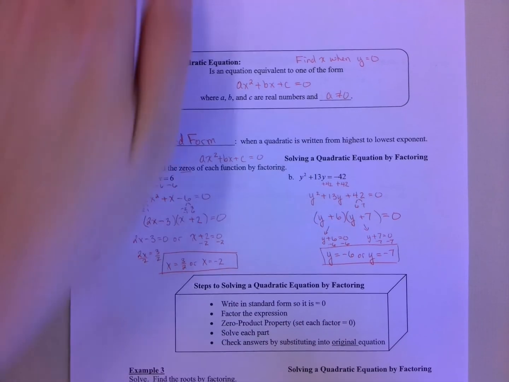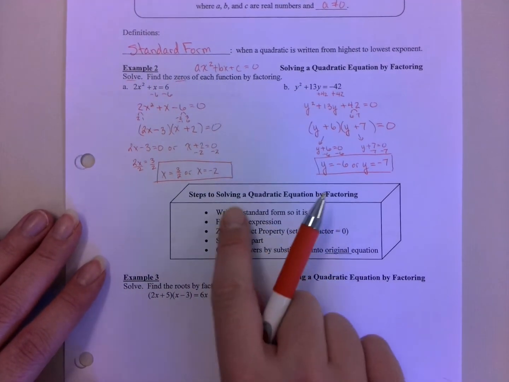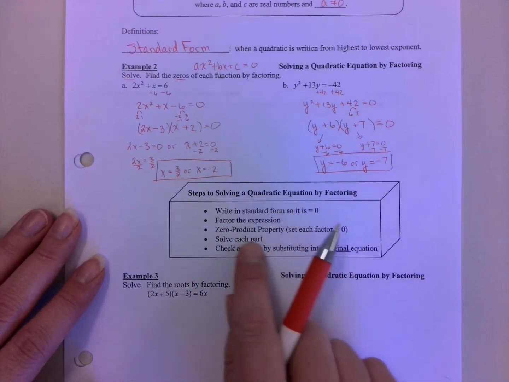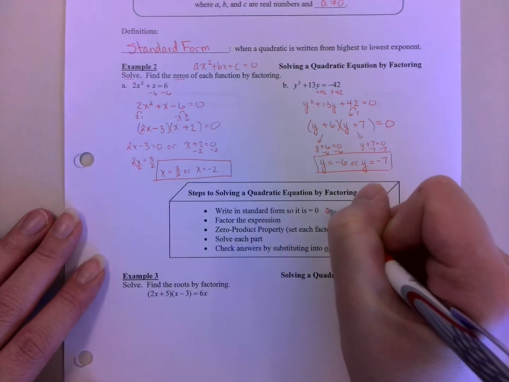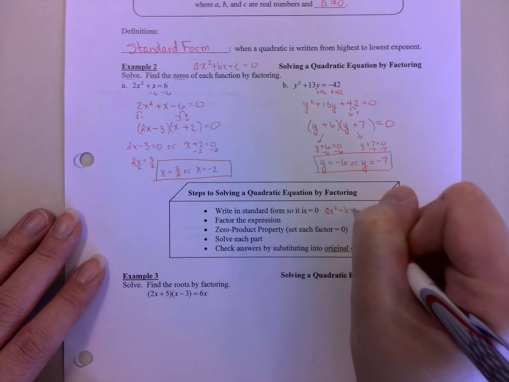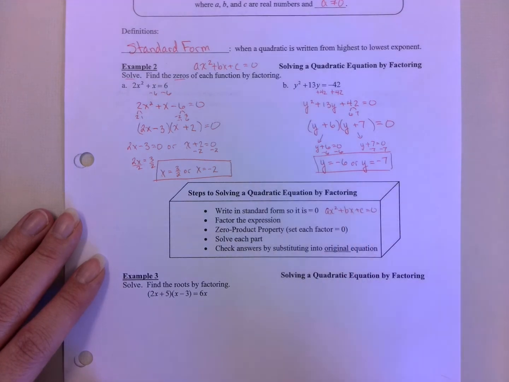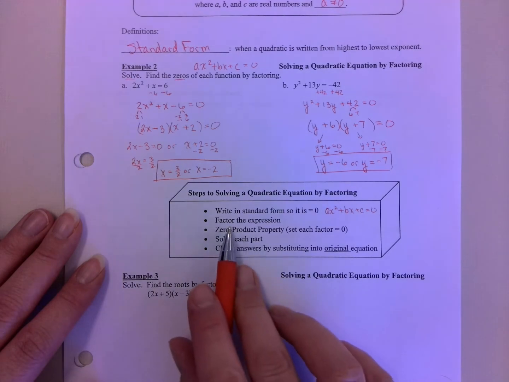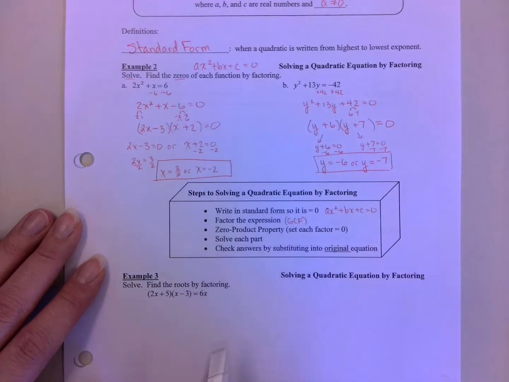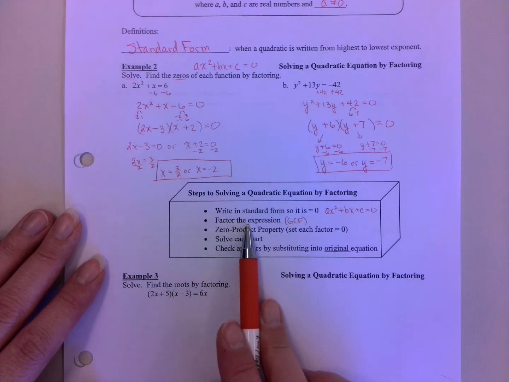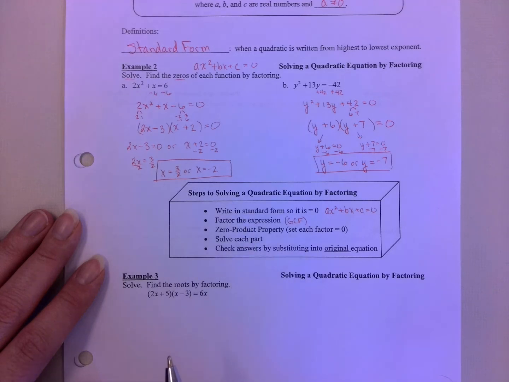All right, so these are just some steps to help remind you. Steps to solving a quadratic equation by factoring. First, write it in standard form so it is equal to 0. So ax squared plus bx plus c, we want that to equal 0, highest to lowest power. Factor the expression. You know, you're looking for GCFs, so I'm going to write that in here. Look for GCFs. It could factor by grouping. It could be 4 terms to group. It could be a trinomial, which you can use any method. It could be a difference or perfect square.